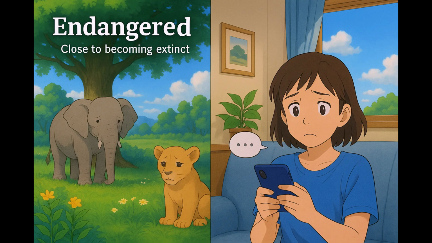In both scenarios, whether it's your group chat or a species, the lack of engagement or individuals leads to the risk of completely losing that connection or species, highlighting the critical point where action is needed to prevent the disappearance of something once vibrant and active.